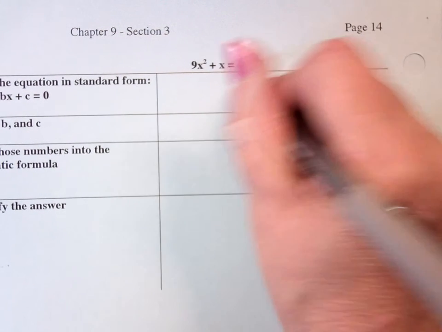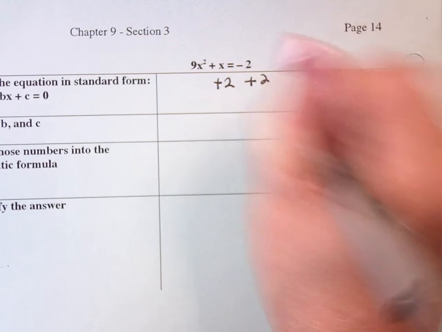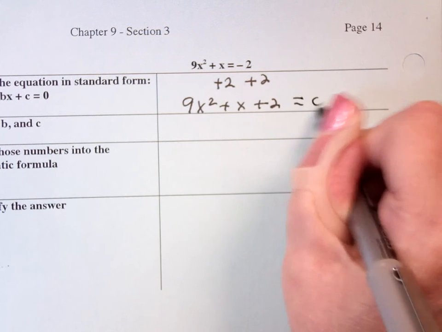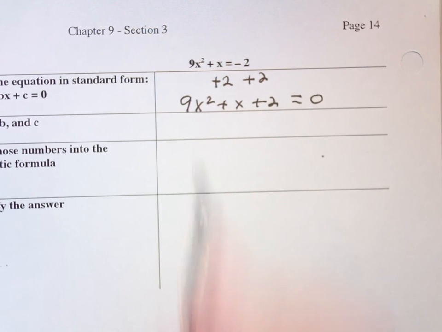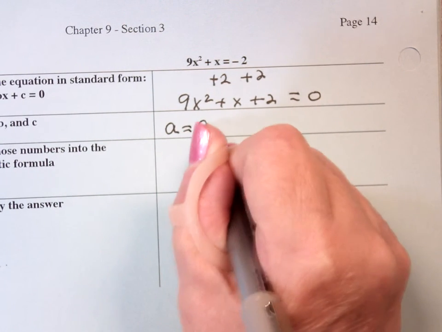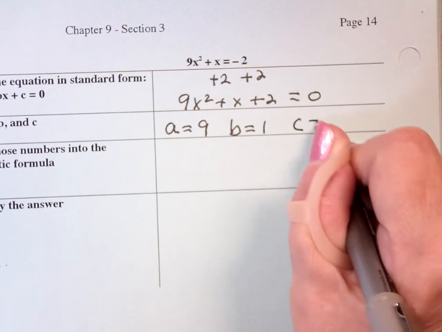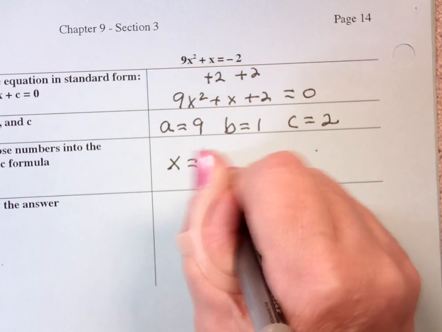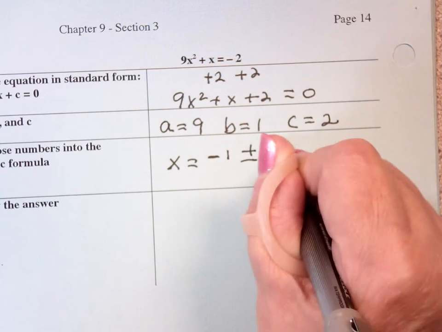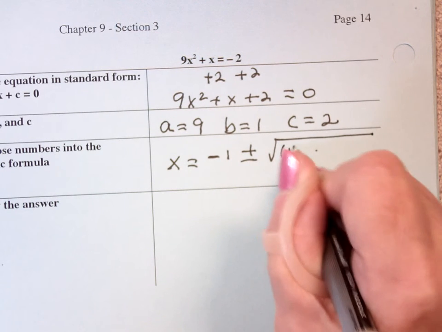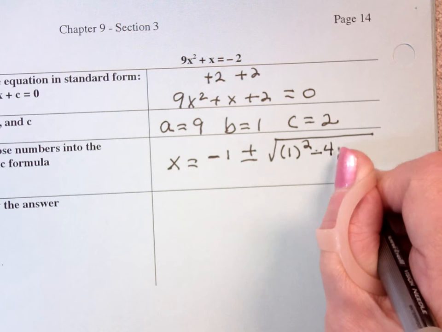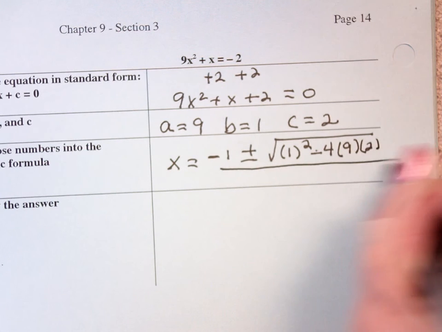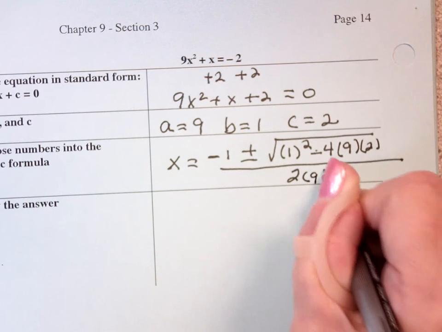Again, this is not set equal to 0, so I'm going to need to add 2 to both sides so that I get 9x squared plus x plus 2 equals 0. A is 9, B is 1, C is 2. So that x equals minus b, which is minus 1, plus or minus the square root of b, which is 1 squared, minus 4 times a, which is 9, times c, which is 2, all over 2 times a, which is 9.